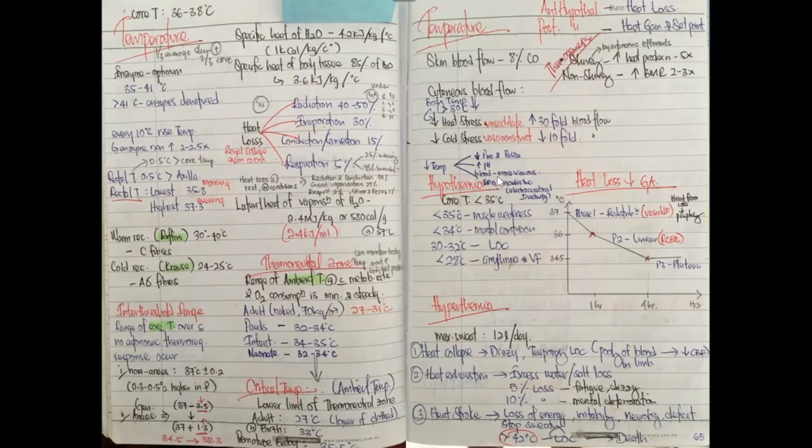Another thing, your temperature regulation. Who controls your temperature? You don't have to know in detail about the anatomy. Remember, anterior hypothalamus is involved in heat loss. It means if you're having fever, your anterior hypothalamus will get stimulated and it will bring out the autonomic system to cause heat loss. Okay, that is anterior hypothalamus.